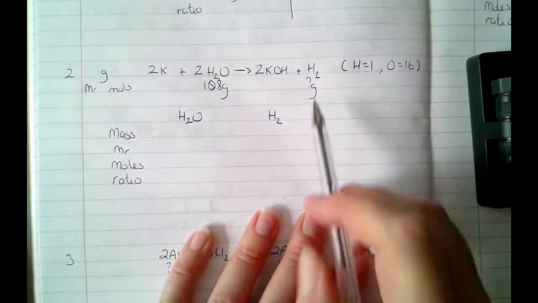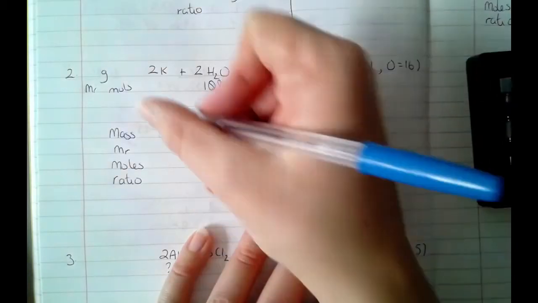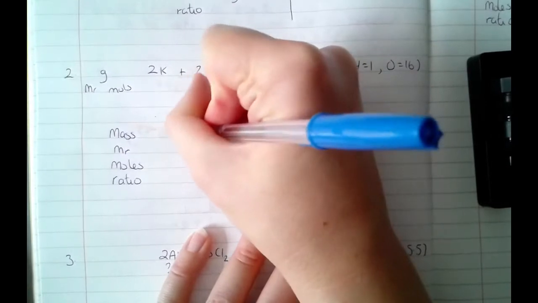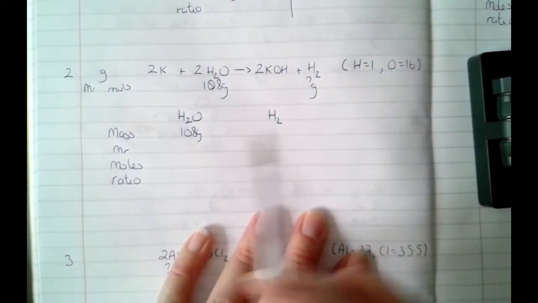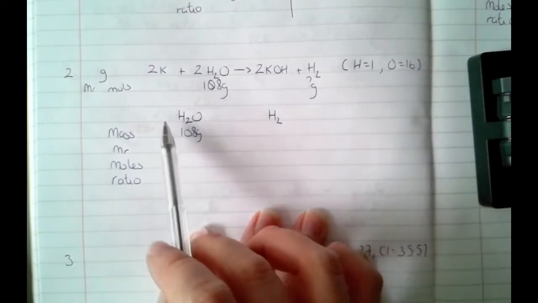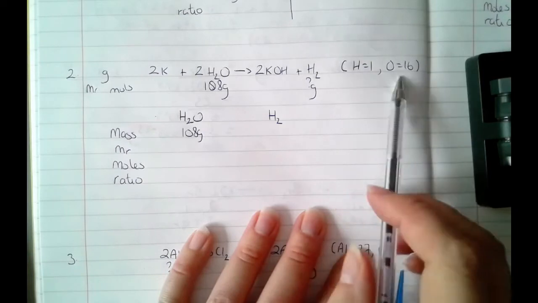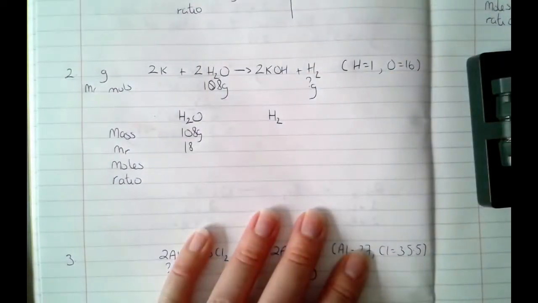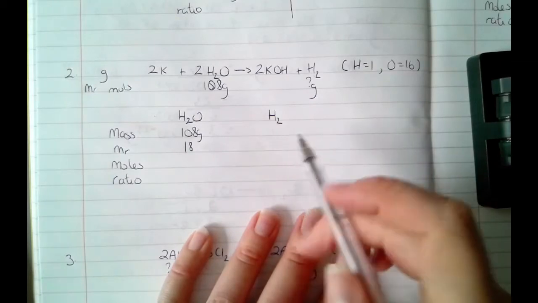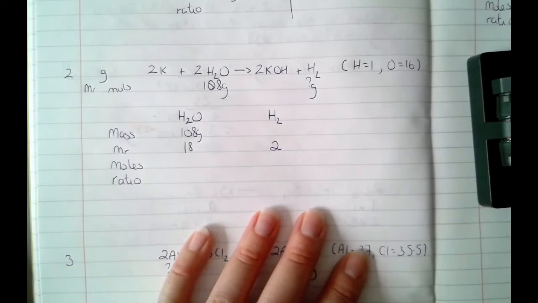So you're always going to have two things in your table. And again, I am copying that formula exactly. I'm just not bringing the big numbers. The mass of H2O I can fill in straight away. It's 108 grams. The mass of H2 is what I'm trying to find. Formula mass I can calculate. Again, you're going to be given these numbers. H2O, so I've got 2 hydrogens and 1 oxygen. So I've got 1 plus 1 plus 16, a formula mass of 18. For H2, I've got 2 hydrogens, formula mass of 1, giving me a total of 2.